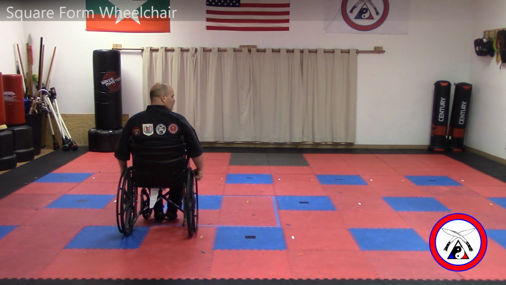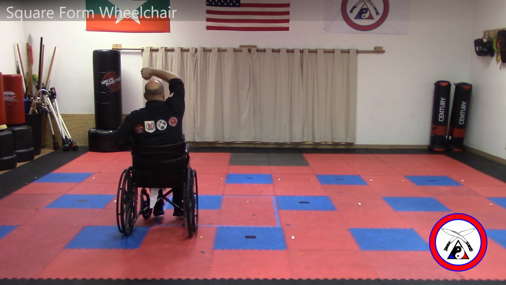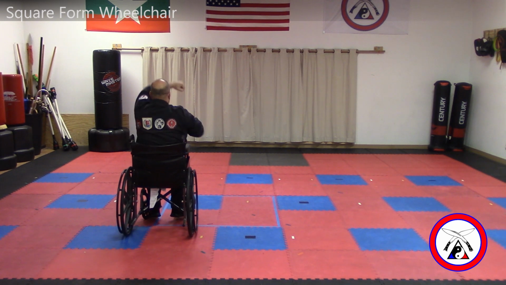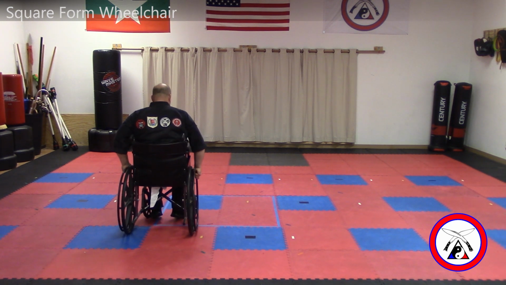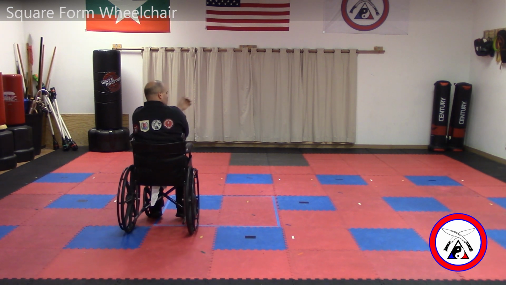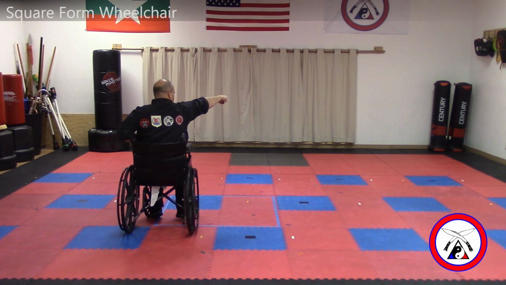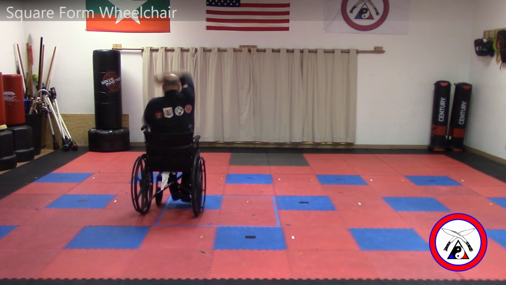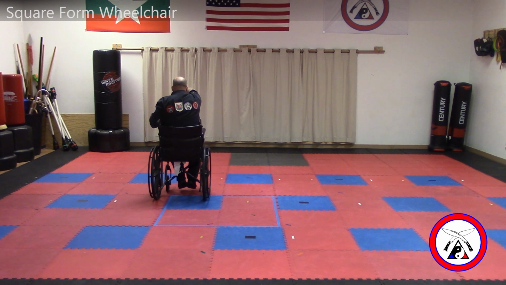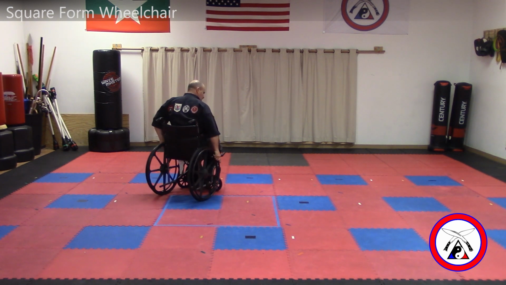So it's going to be overhead right, X, overhead right, X, overhead left, long punch right. Okay? And you do that with your push, or you do that with your turn, and then you do it slightly over here. Overhead right, overhead left, long punch right. Okay? But we'll do it with the push for the demonstration. Overhead, overhead, long punch. Turn your chair.